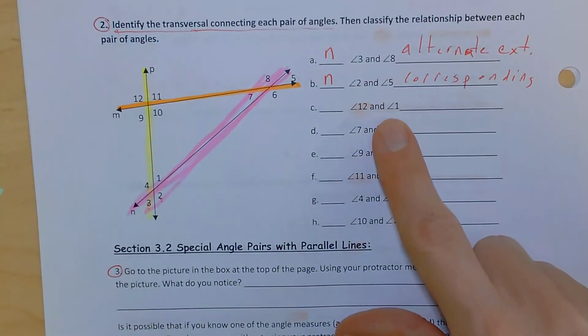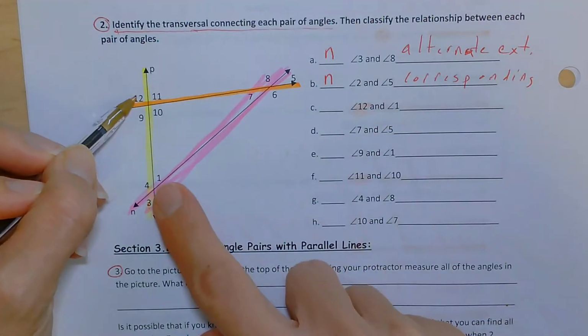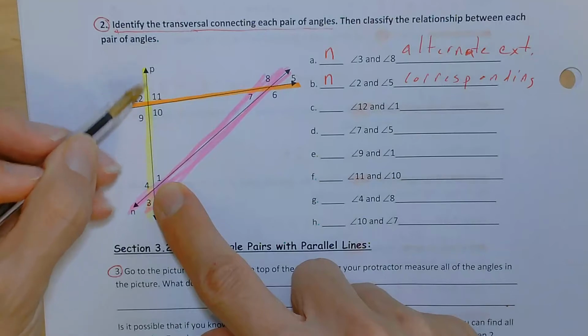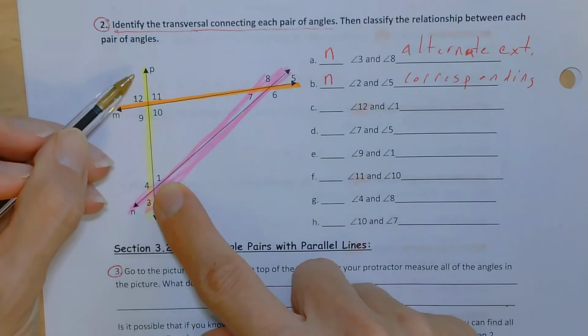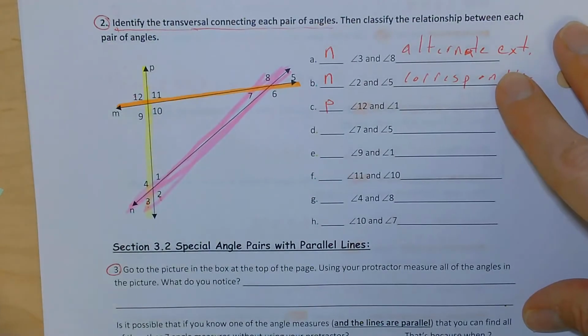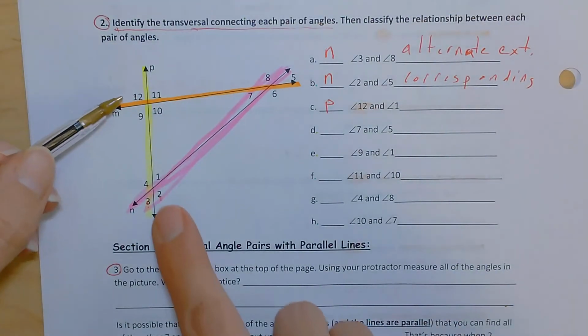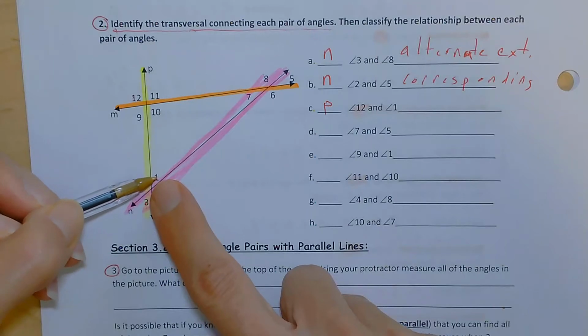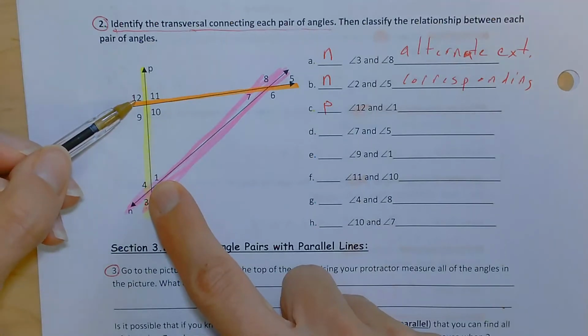Okay, let's look at 12 and 1. Here's 12, here's 1. Ooh, they sit up against a new transversal. So notice that 12 and 1 both sit up against the yellow. That is line P. So the transversal is P. All right, 12 and 1. Are they on the same side of the yellow line or not? No, they're on different sides of the yellow line. One's inside and one's outside.